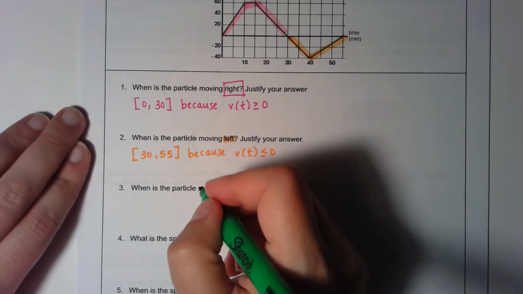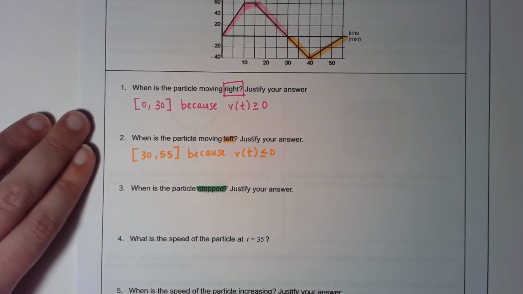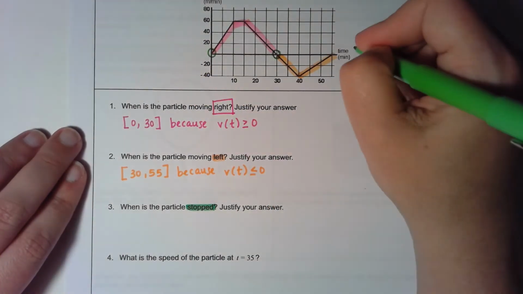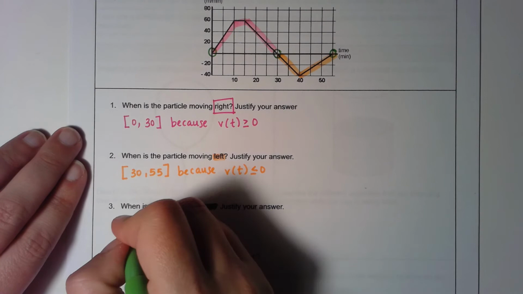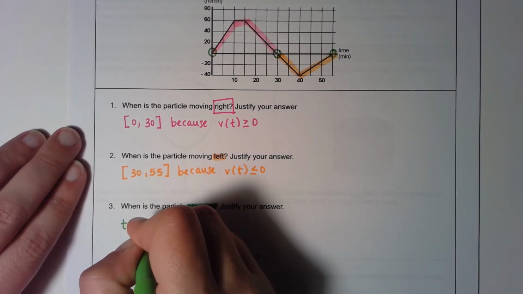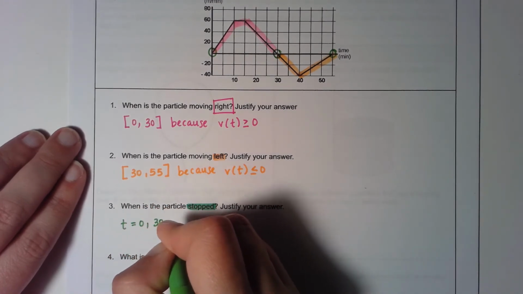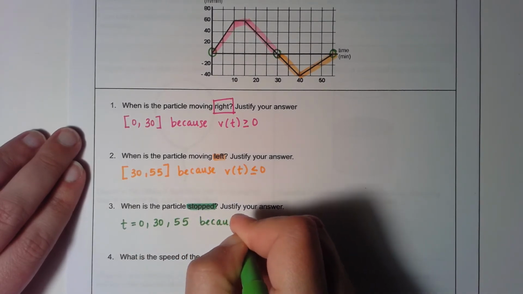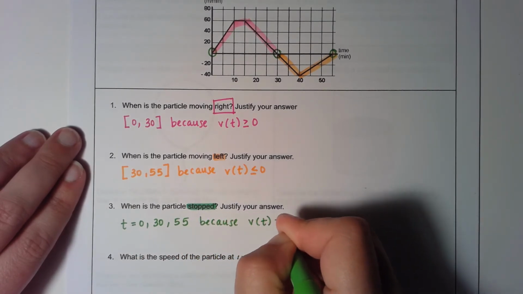When is the particle stopped? So stopped is going to be when the velocity is exactly 0. In this case, that's going to be right here, right here, and right here. So x-intercepts. So I would say at t equals 0, 30, and 55, because those are the places where my velocity is exactly equal to 0.